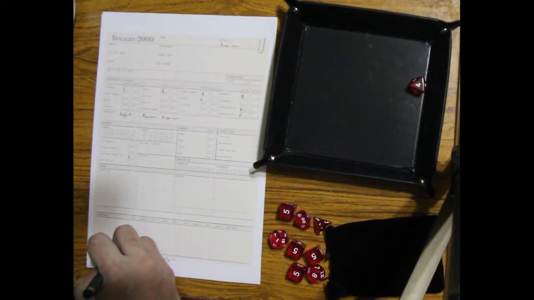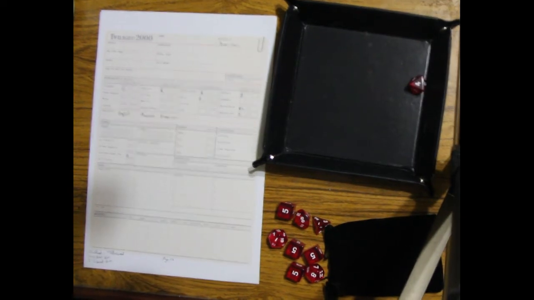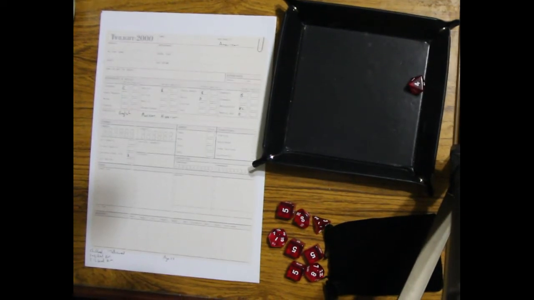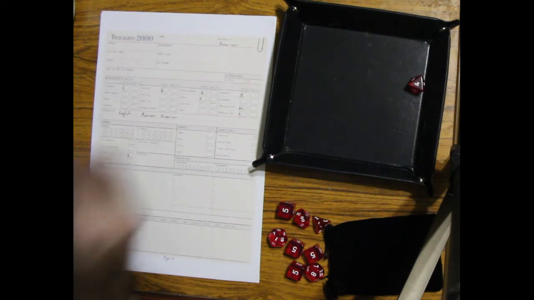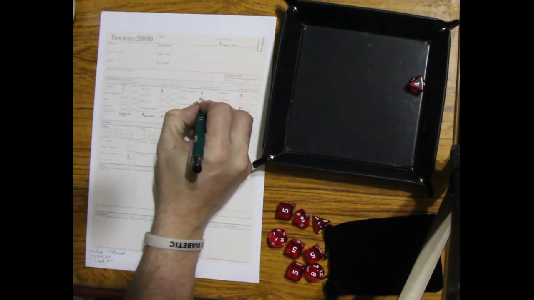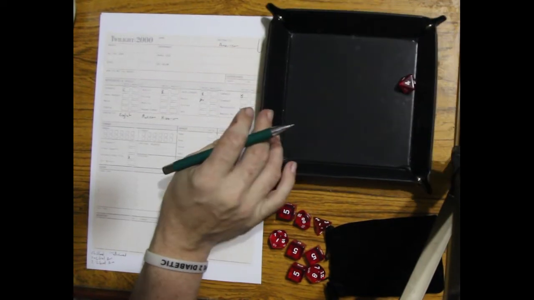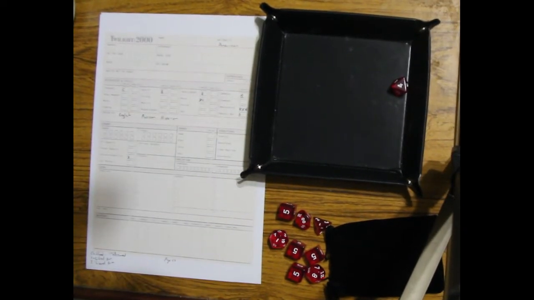So again, I get the 2 skill increases. I can choose recon and persuasion, or I can put 2 into the same one. I'm actually going to increase both by 1. So it becomes a C, that becomes a B. And let's see if I get a speciality.